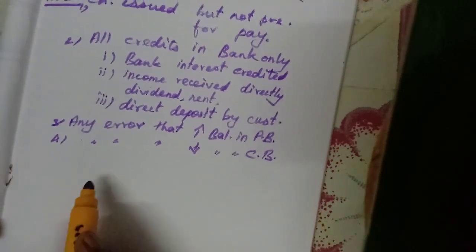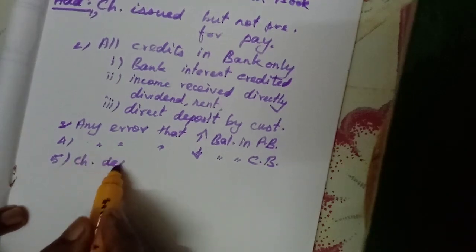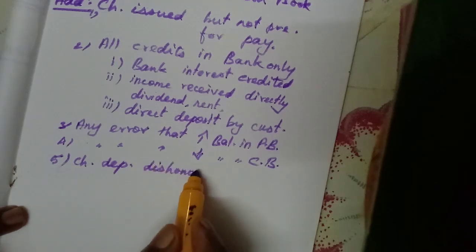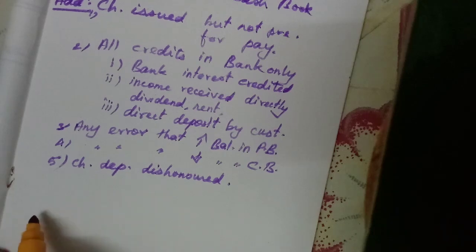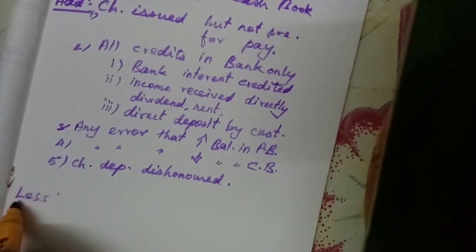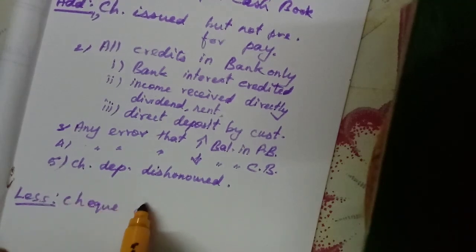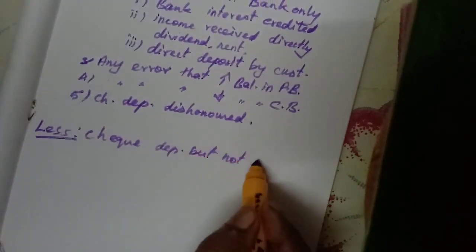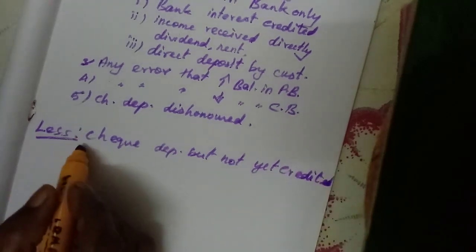Then one more. Any check deposited that is dishonored. Check deposited, dishonored. Then the opposite of all these things, we should deduct. Check deposited but not yet credited. We need to deduct.